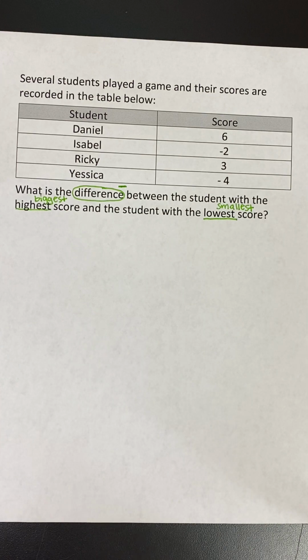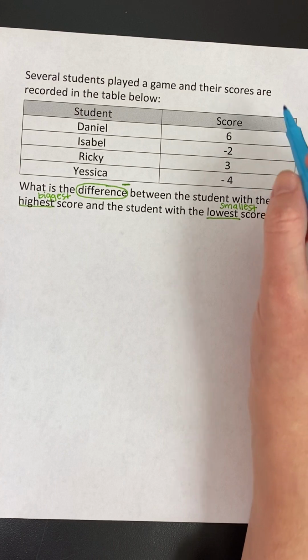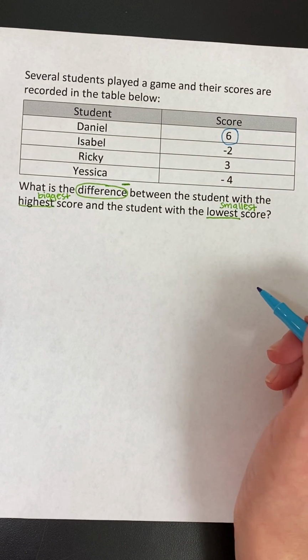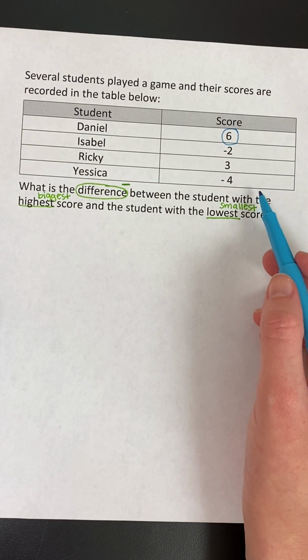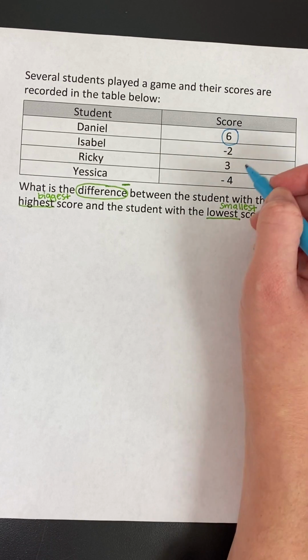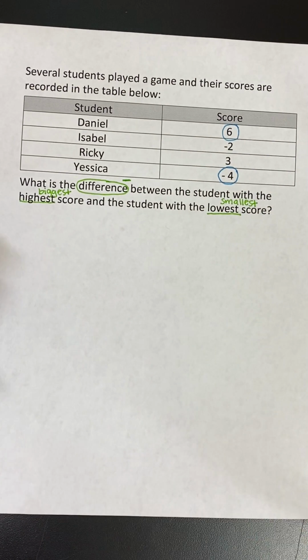So when I look at my scores, I know my biggest is going to be positive. So out of the 6 and the 3, I know my 6 is the biggest. 6 is my biggest number here. And then smallest, we can also think of temperature, which would be lower, -2 or -4. We know -4 would be colder than -2. So -4 is my smallest number.